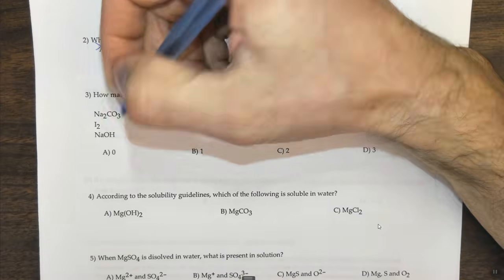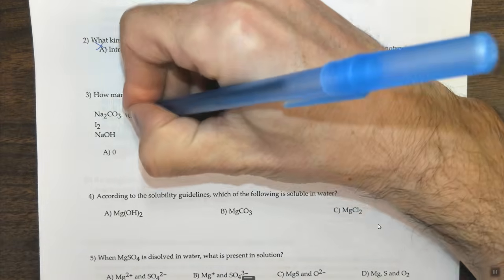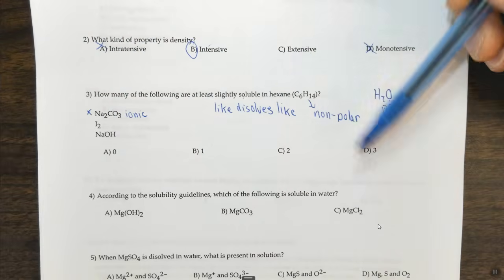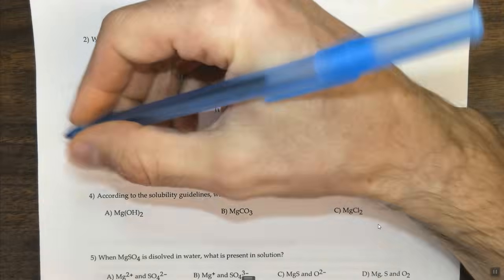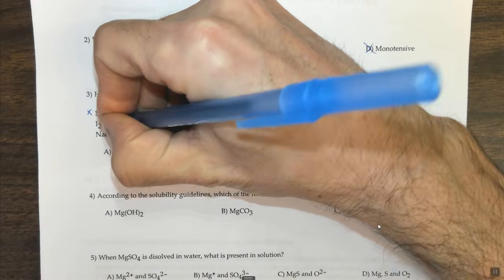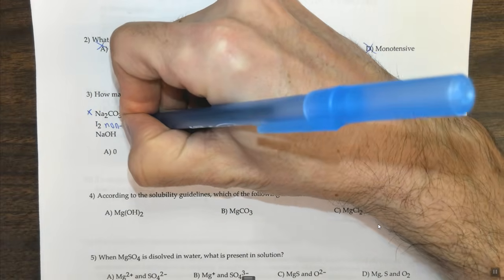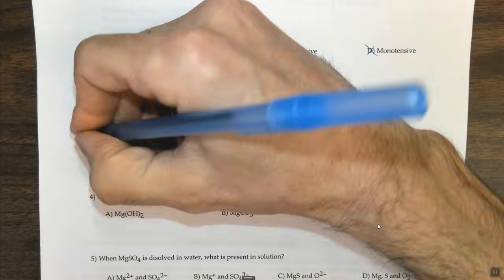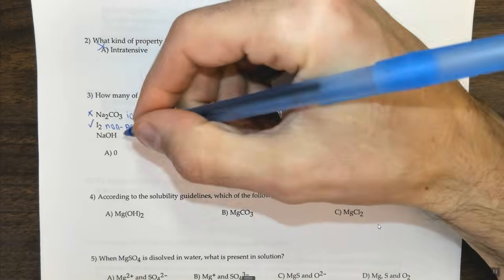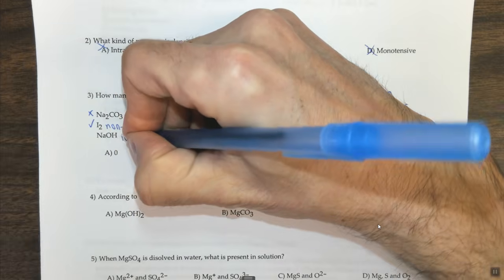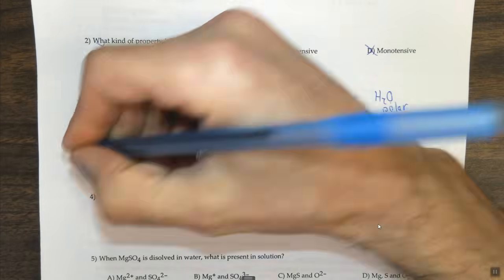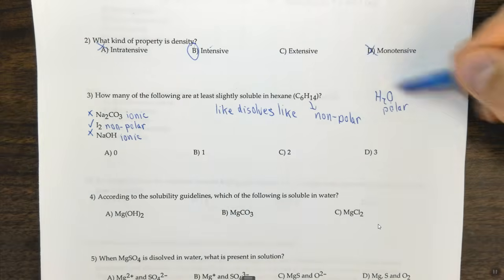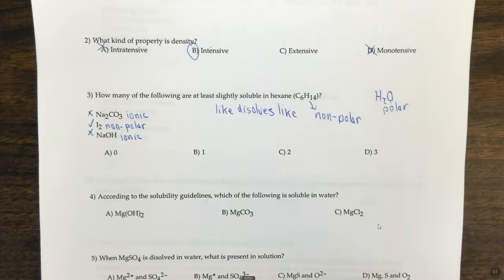So let's look at sodium carbonate. Sodium carbonate is ionic. It's going to dissolve in things like water. It is not going to dissolve in hexane. Iodine is non-polar. So since it's non-polar, it will dissolve in non-polar hexane. NaOH is again ionic, contains a metal and a polyatomic ion, just like sodium carbonate. So it is not going to dissolve in a non-polar solvent. It would dissolve in a polar solvent like water.